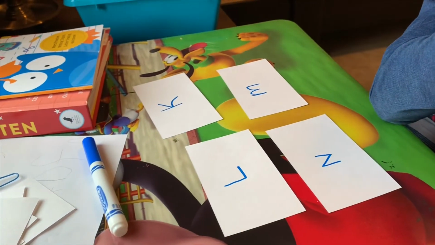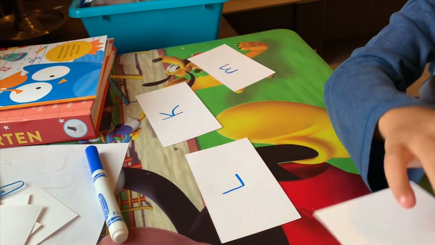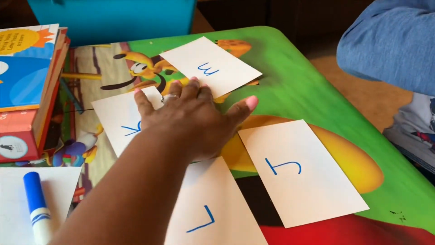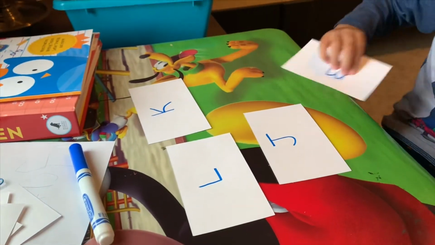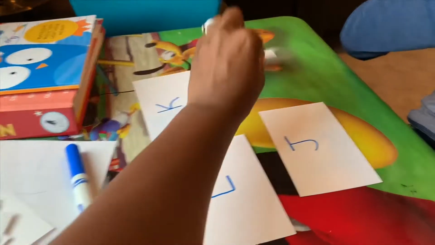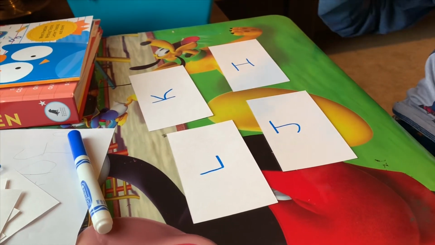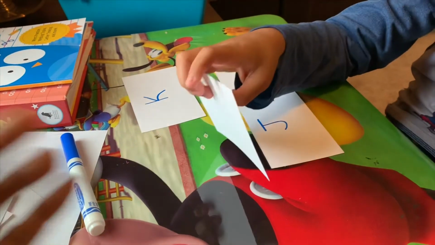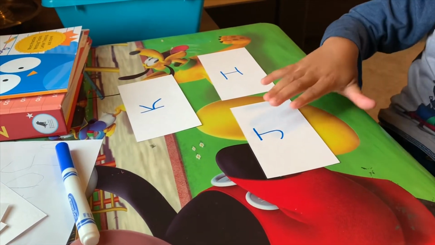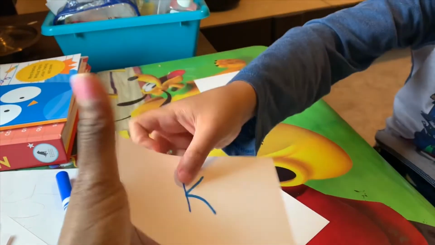Can you give me the N? N. Try again. Good job. What about the M? Can you give me the letter sound that makes the... Good job. What about K? K. That's J. K. Good.